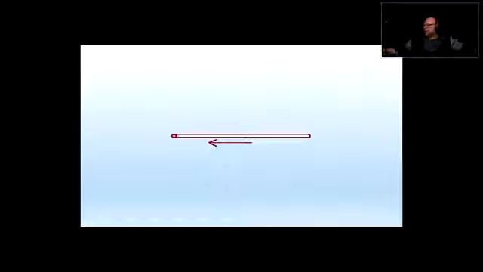If you draw the circuit here, this is the positive side, this is the negative side of the DC power source, and with conventional current flow, the current I would flow this way. So this would be the more positive side of the resistor, this would be the more negative side of the resistor. So the current would flow through that.